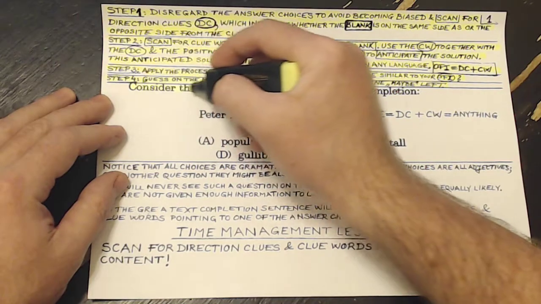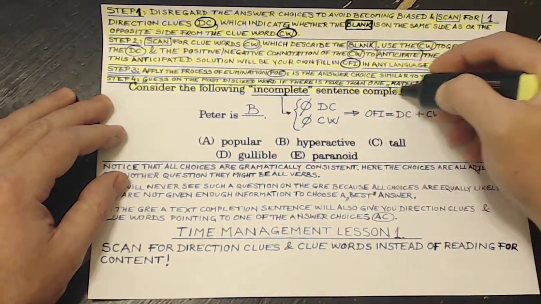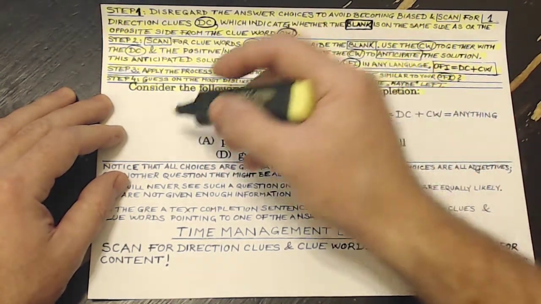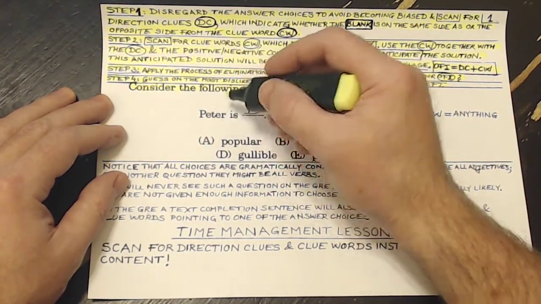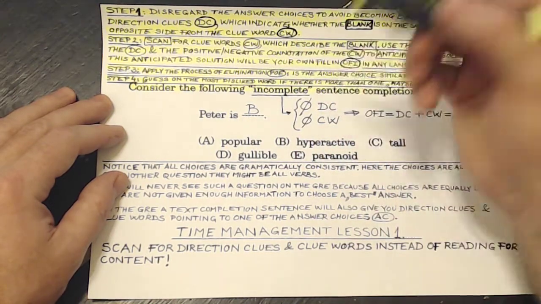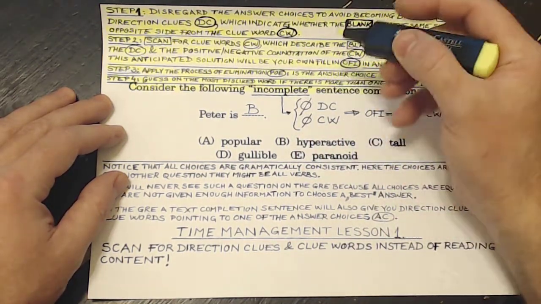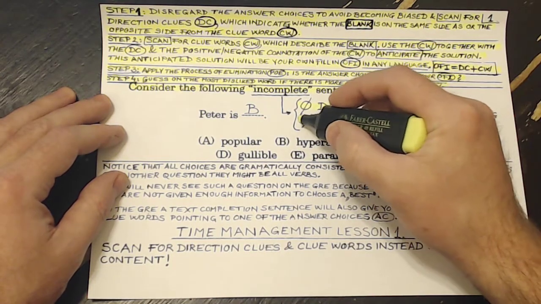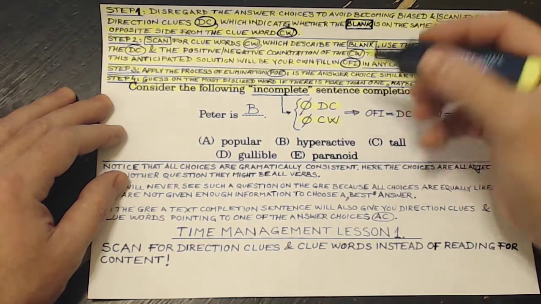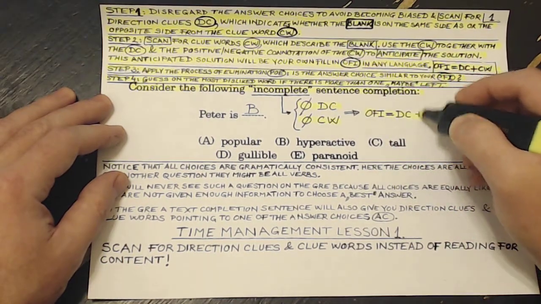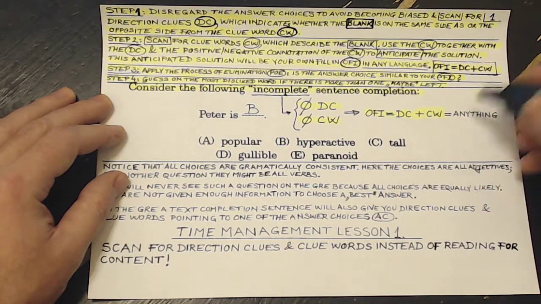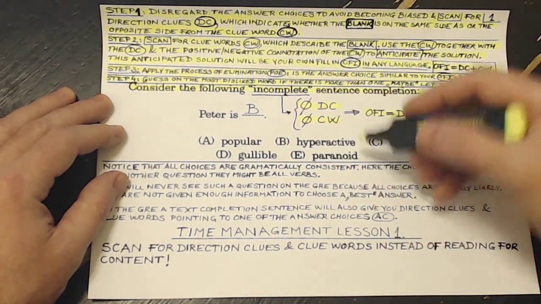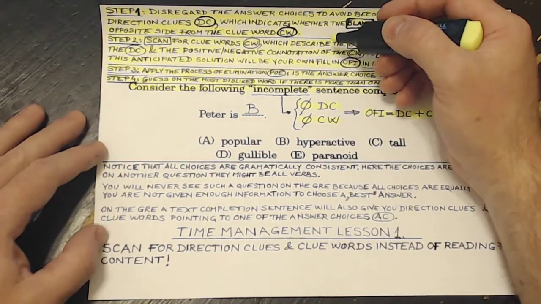Now let's consider the following incomplete sentence completion exercise. And let's disregard the choices. So the sentence goes like this. It's very simple. Peter is blank. So this is considered an incomplete exercise because it doesn't have direction clues and it doesn't have any clue words. The own fill-in formula, as we learned it, direction clue plus clue word, can lead to anything. And so any of these choices could work in this sentence.